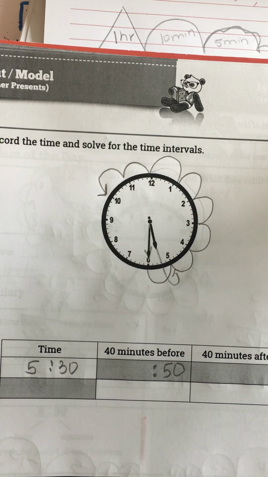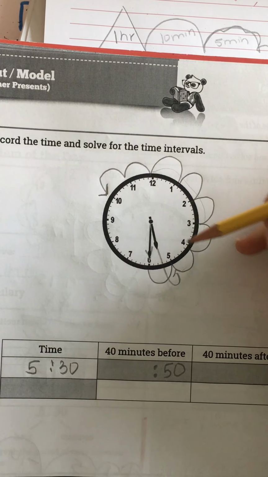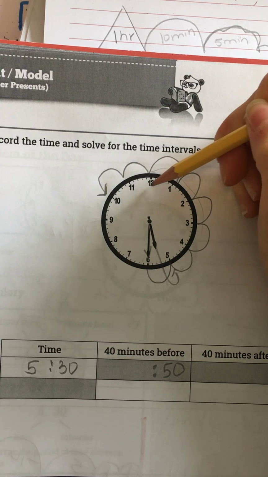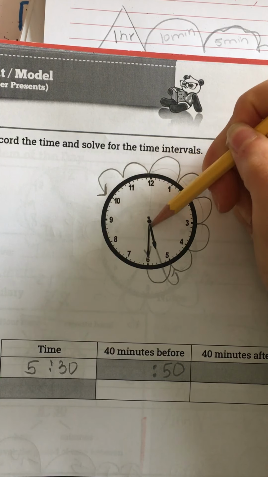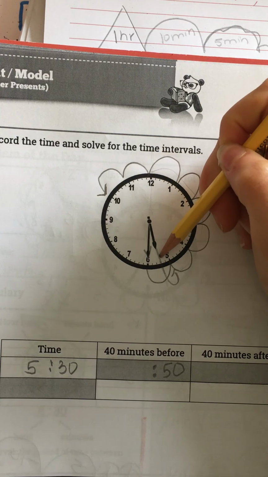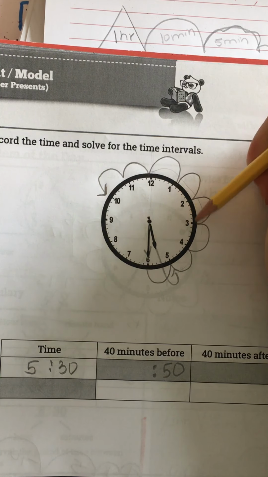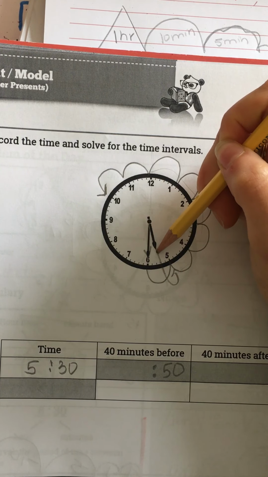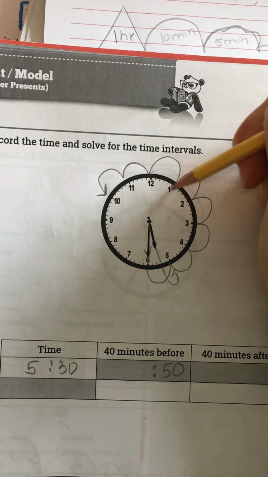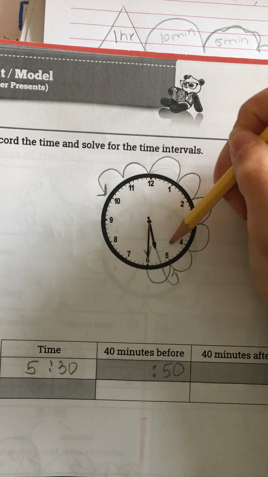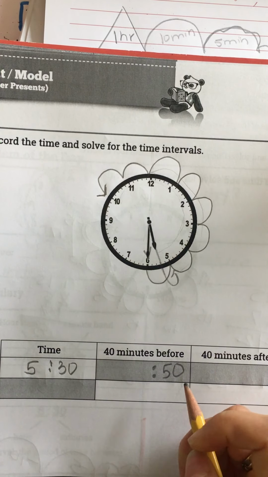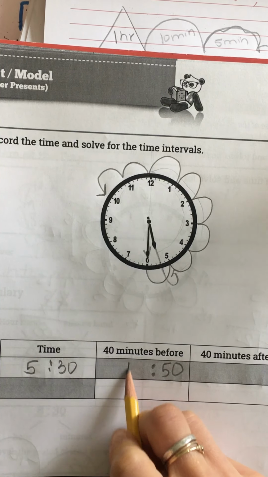Okay, but my hour hand, let's think about this. It is 5:30, but I had to hop past my hour mark. So are we still in the hour of 5? If I was going backwards, tick, tick, tick, guess what? My hour hand is also moving backwards, tick, tick, tick. Okay, and it's going backwards past the hour. So it is not 5:50, it is 4:50.